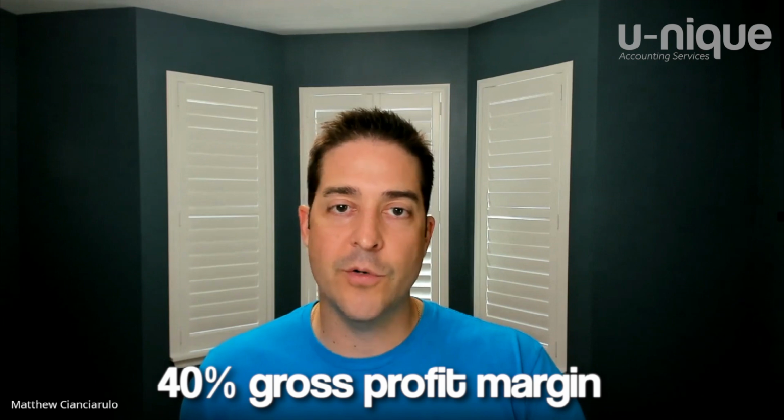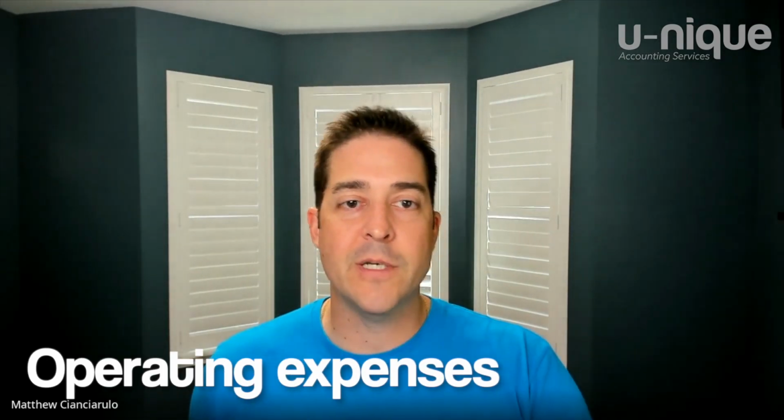Now, COGS is where the bulk, if not all, of your labor costs show up. And while margins will slightly fluctuate depending on the type of restaurant or bar you are, you should be shooting for a minimum of 40% overall gross profit margin to hit a decent overall profit margin for your business. Again, minimum 40%.